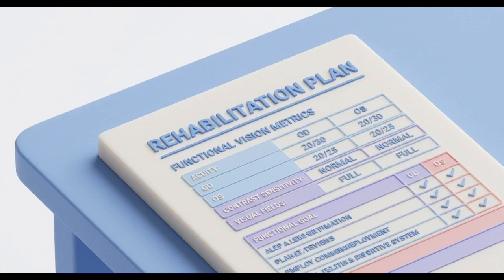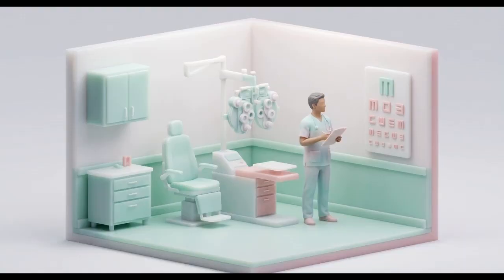These physical realities are measurable. A specialized protocol converts vague symptoms into the specific data required to begin a functional rehabilitation plan. We begin quantifying this deficit by approximating the high spatial frequency slope of the patient's contrast function. This requires a side-by-side presentation.